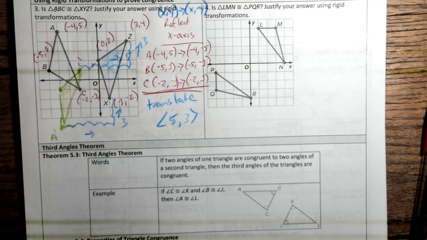All right, number 4 is a you do. I'm going to ask you to pause the video here. Please try to work that problem. Unpause the video and see how you do. I'm going to wait 3 seconds.